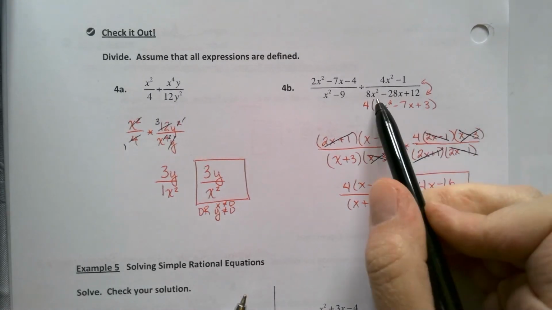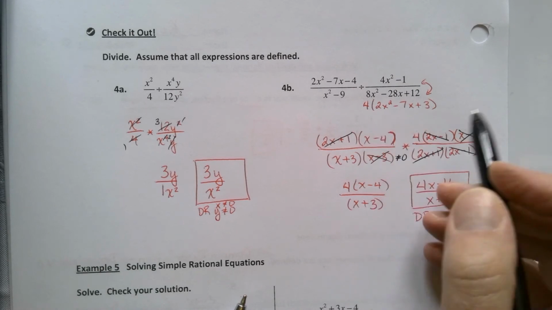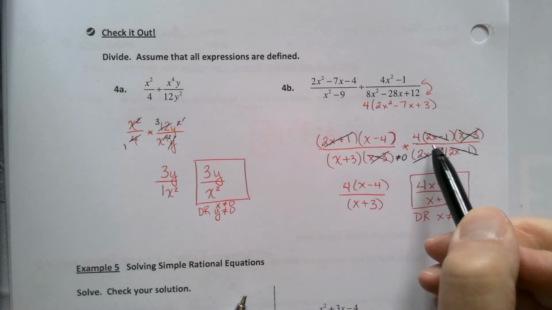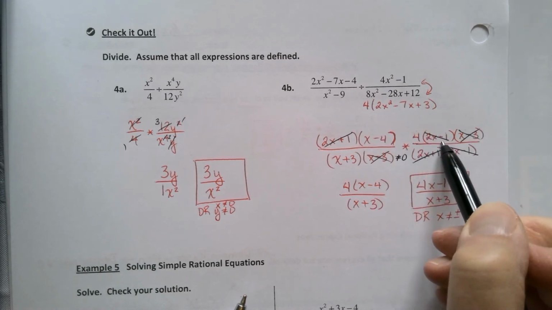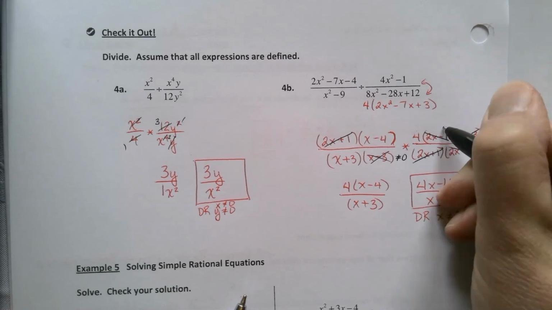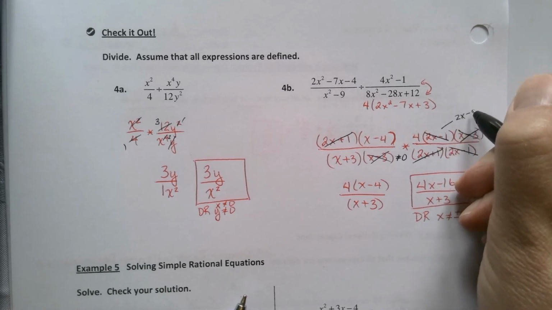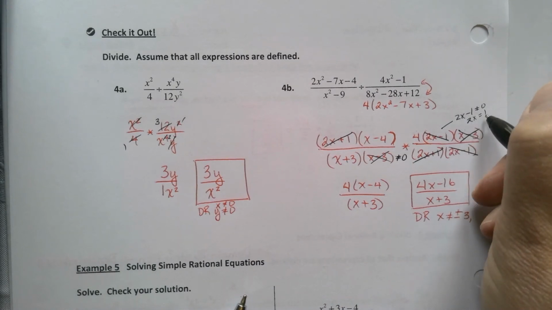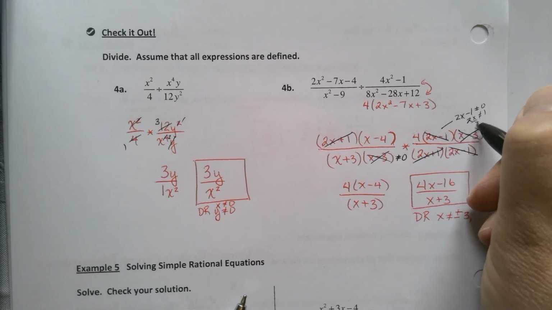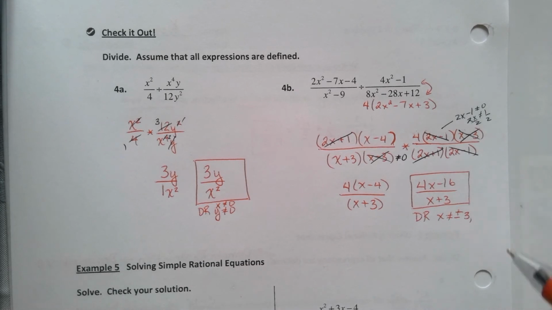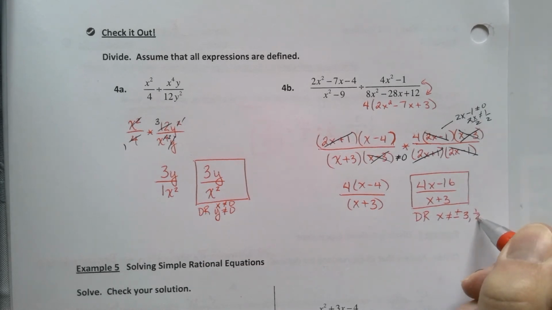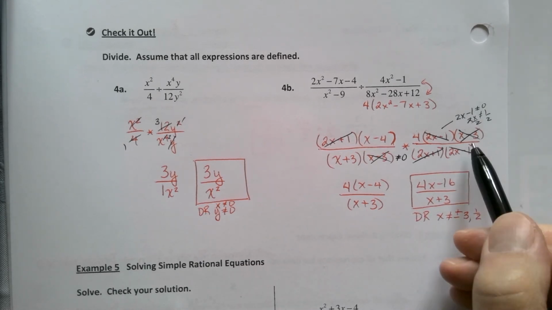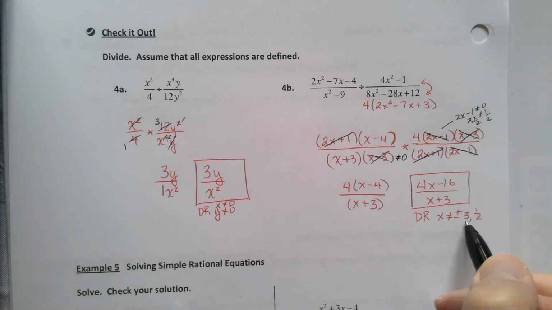In the original denominator, the 4 will always be a 4, but x cannot be positive 1/2. Again, this is something that you might take off to the side and say, hey, 2x minus 1 cannot equal 0, and then you add the 1 over and divide by 2. And that is where I get my 1/2 from. All right, x cannot be 3, which I already have, so I don't need to repeat it.